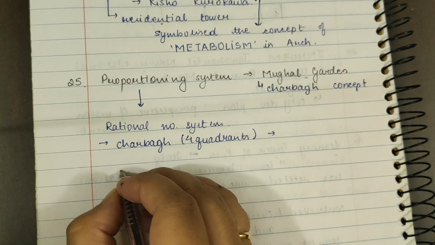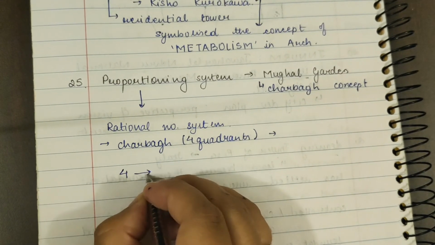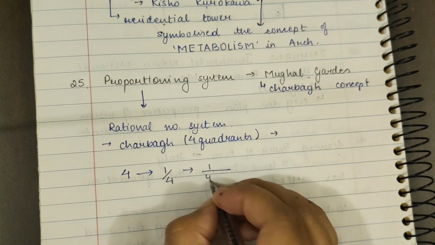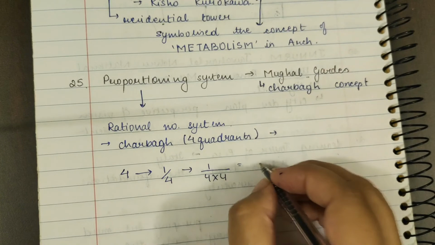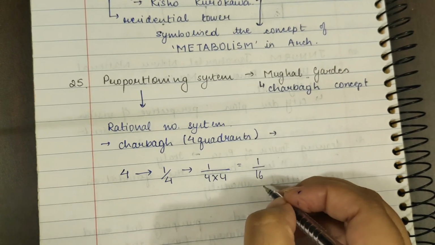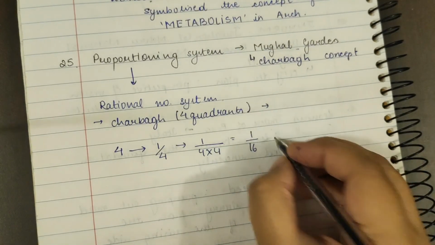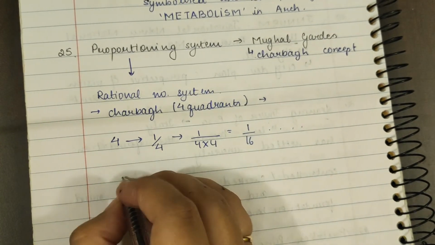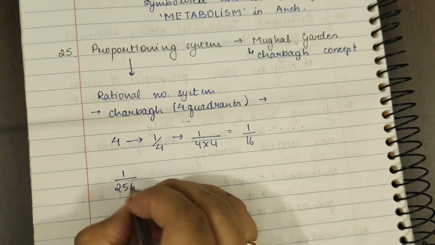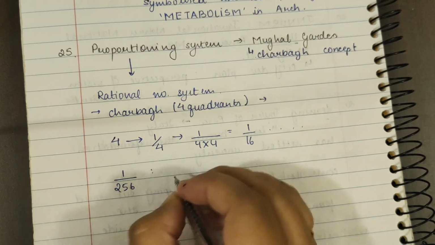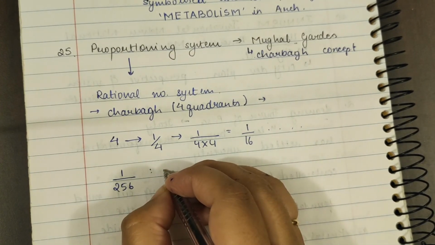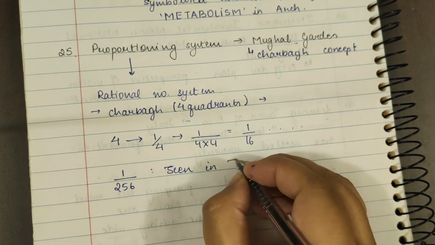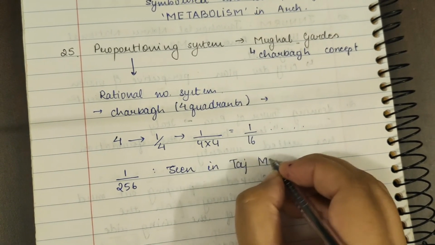So four quadrants, then each is divided into 1 by 4. Then this 1 by 4 is also divided into 4, so 1 by 16, and so on and so forth. This is a rational number, and 1 by 256 is seen in the Taj Mahal's garden.